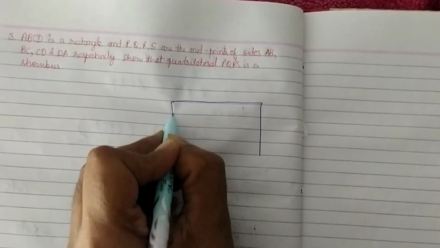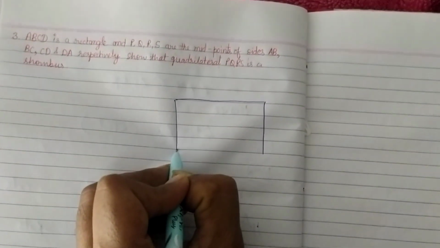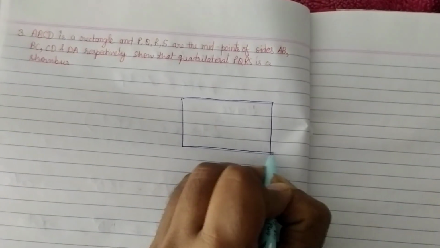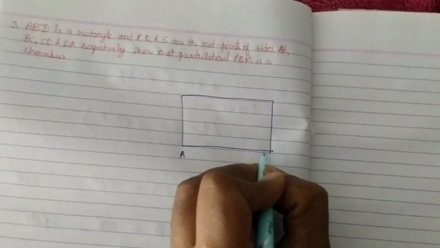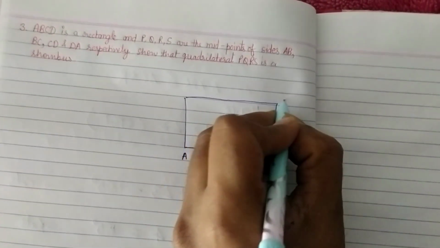So we have a rectangle A, B, C, D. So what is given to us?